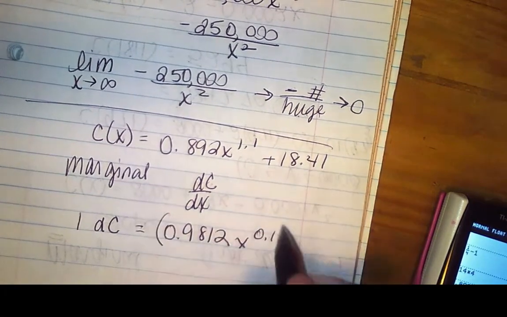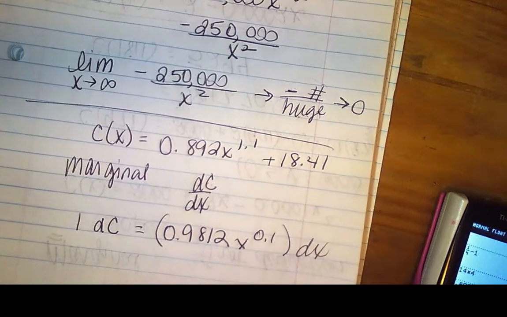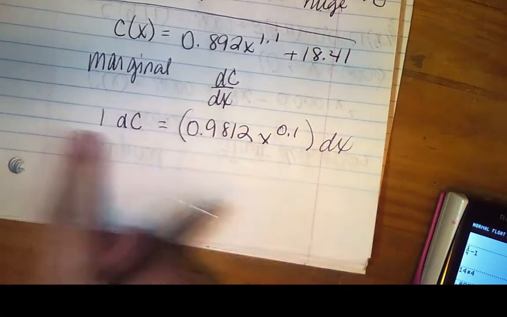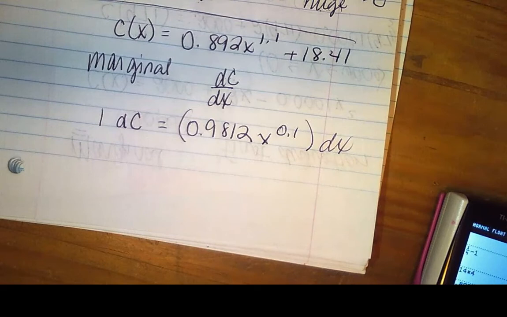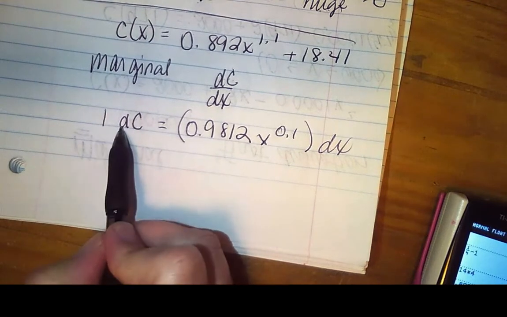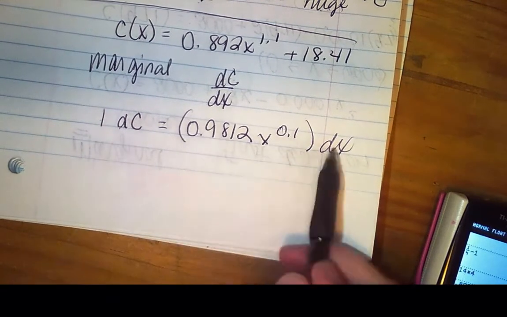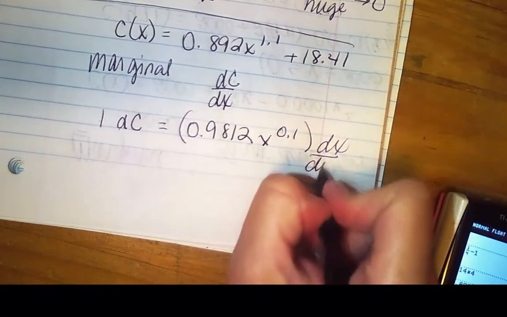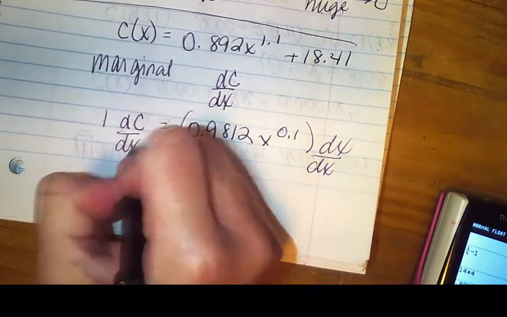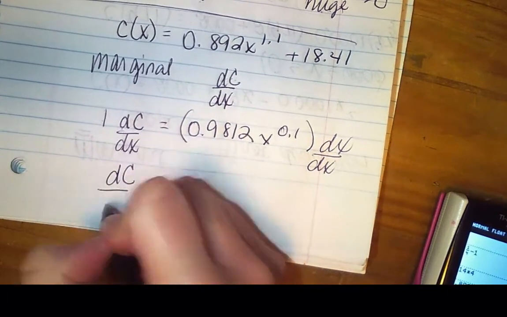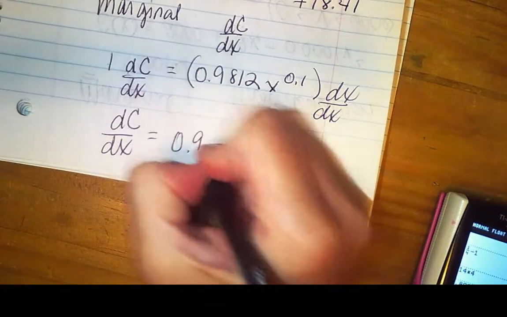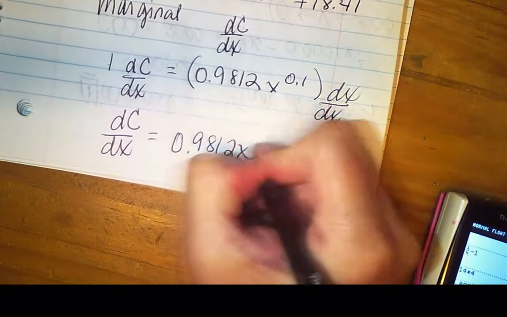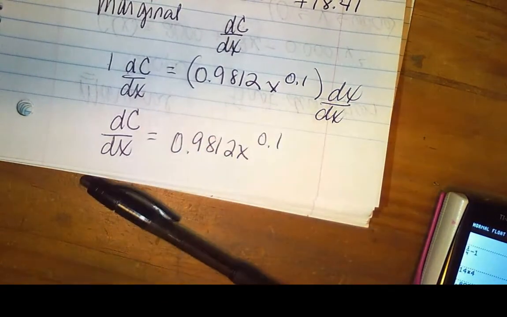Here's the deal. You took the derivative of x. So this is another notation that I referred to before. I took the derivative of c, which was 1. I took the derivative of x, which was this. And now I can divide both sides by dx. So what you found was dc dx is 0.9812 x to the 0.1 power.